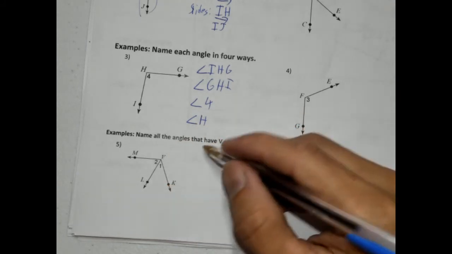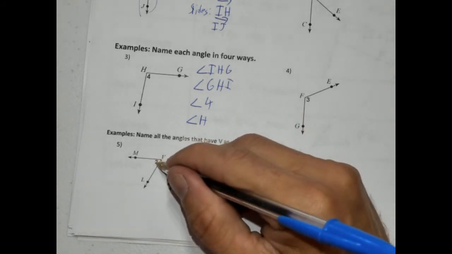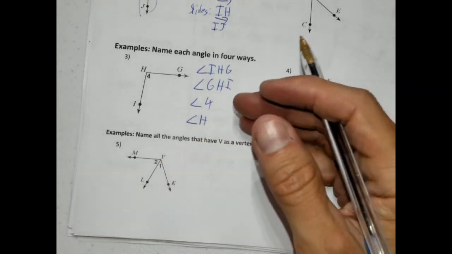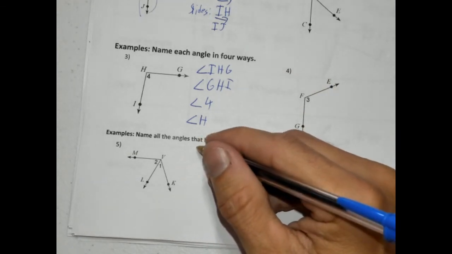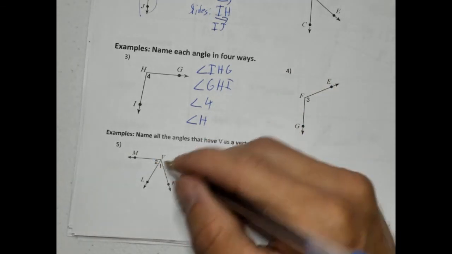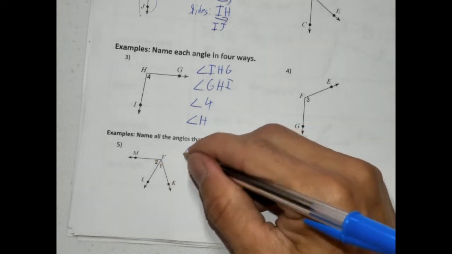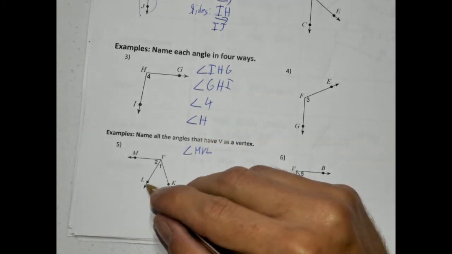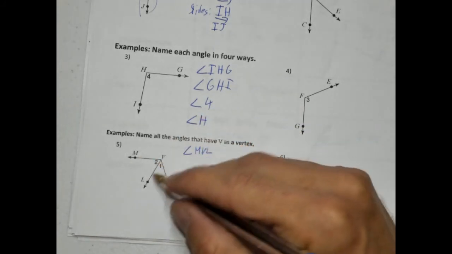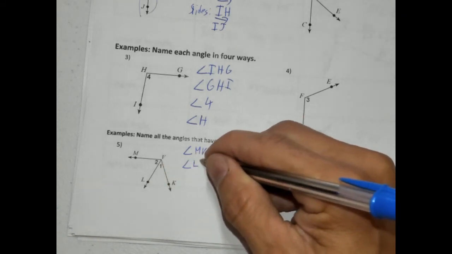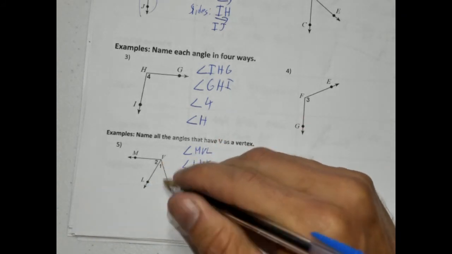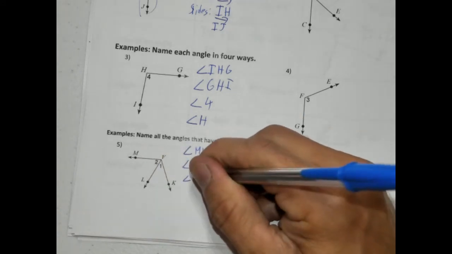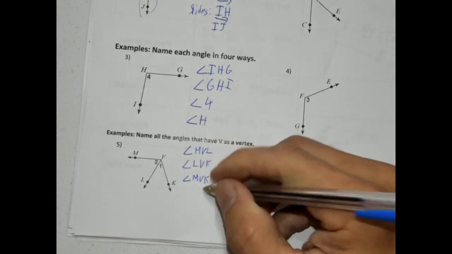Okay, so name all the angles that have V as a vertex. So there's a lot of angles here. We have this one, and the whole one. So there's three different angles, and there's different ways of naming each angle. So just because you might come up with something different does not mean it's wrong here. Okay, so let's do this angle here. So we're going to call that angle MVL. You could also call it angle 2. You could also call it angle LVM. This other angle down here, we're going to call that LVK. Because from L to V to K. And now the large angle, the big one, we're going to say angle MVK. And those are the three angles here.